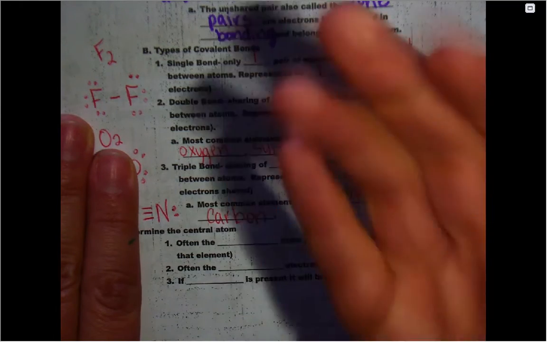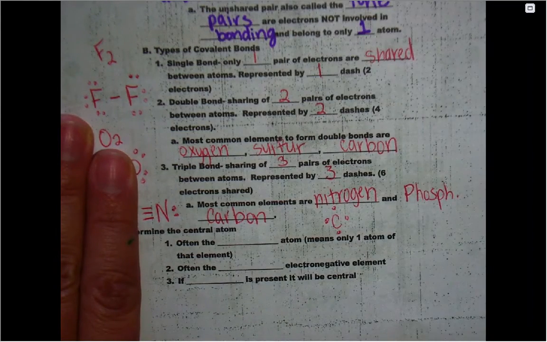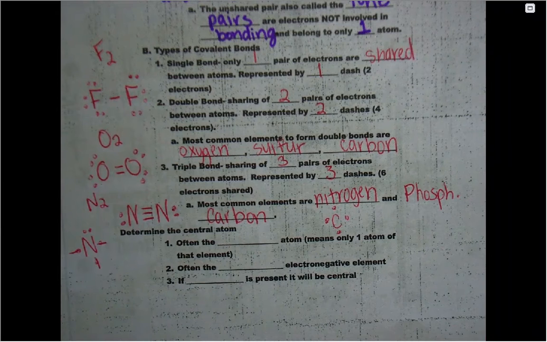Why are things bonding together? Why do we even have bonding? So you can share. Well, because in ionic bonding, they're transferred, right? So it's not about sharing. What is the ultimate goal of bonding? To get to what? 8. To get to a full outer shell, right? Do you guys agree with that? You want to have a full shell.